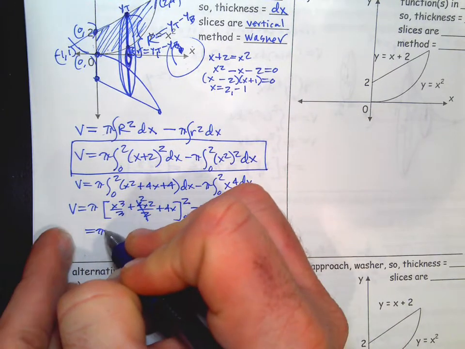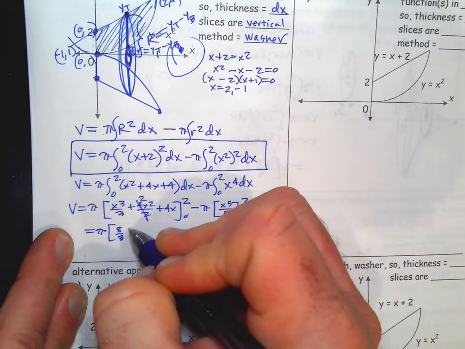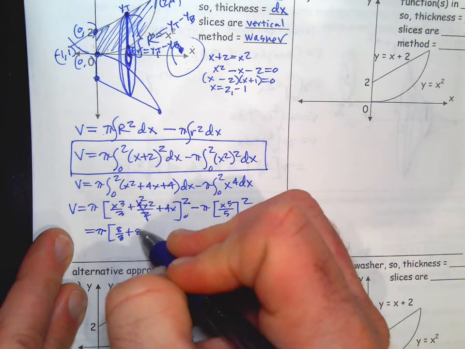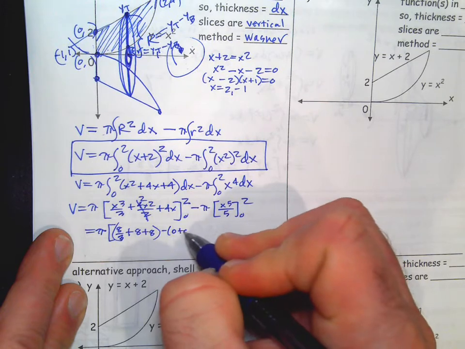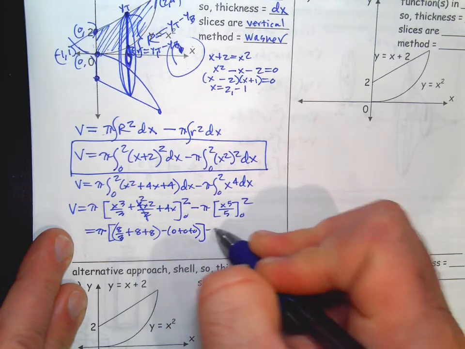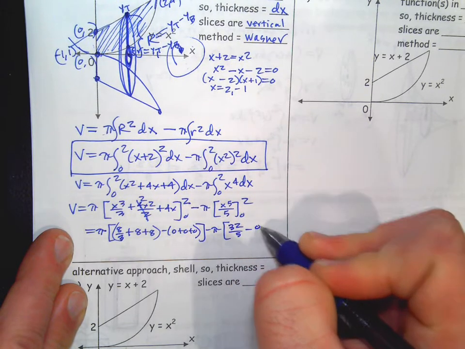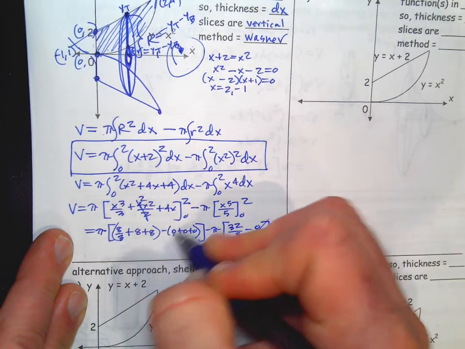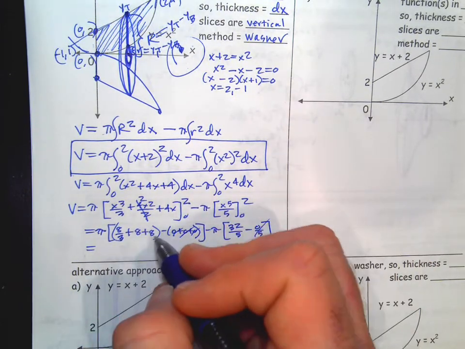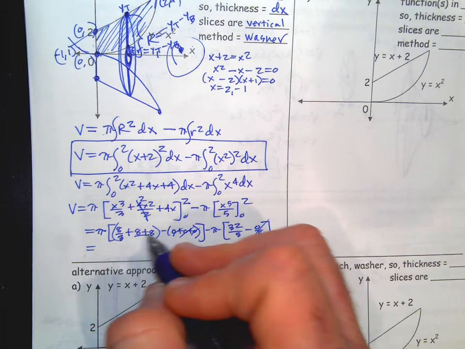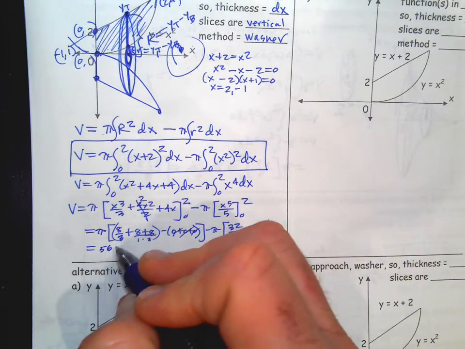If we plug 2 in, we get 8 thirds plus 8 plus 8. Put 0 in there. It's going to be 0 plus 0 plus 0. Minus pi. If you plug 2 in, you get 32 fifths minus 0 fifths. So those will all drop out. So we have what, 16. We could give this the least common denominator. 48, 56 pi over 3.